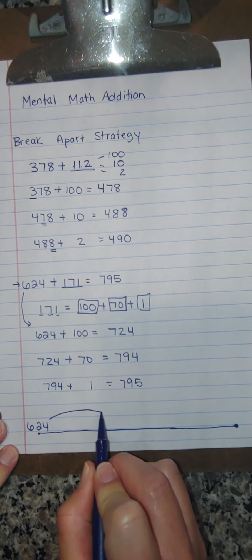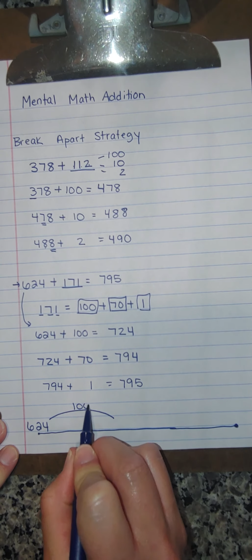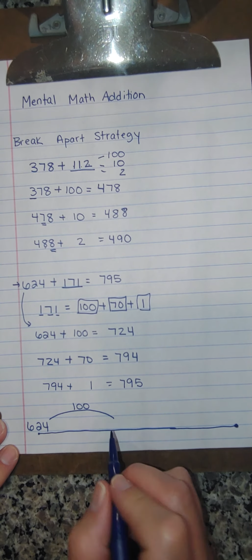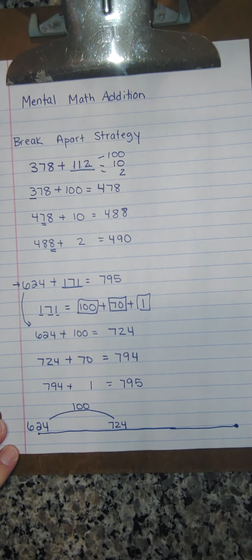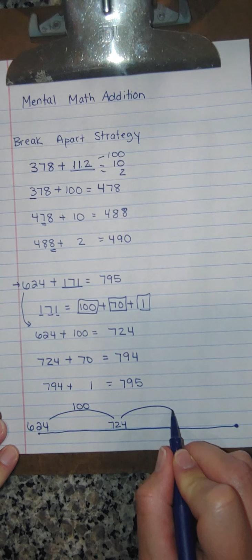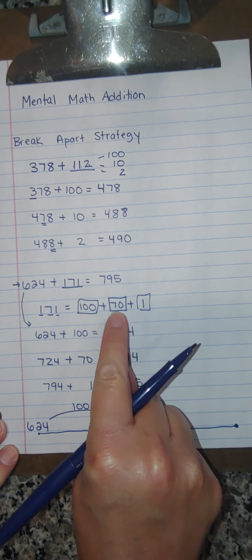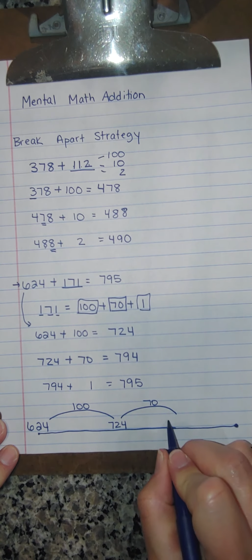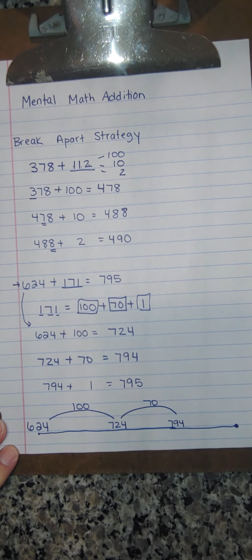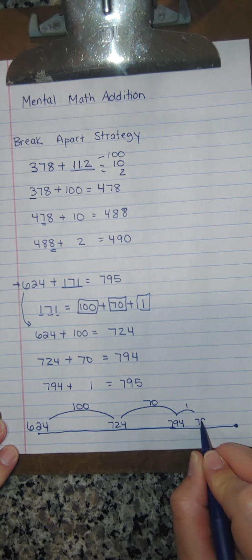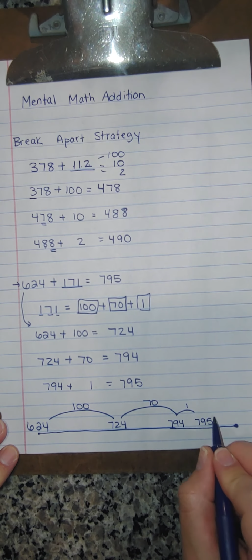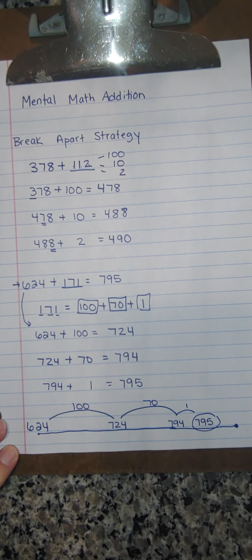So I'm going to jump 100. And when I jump 100, I'm going to land at 724. Then I'm going to jump 70 and land at 794. Then I only have a little jump of 1 and land at 795, which is my ultimate answer.